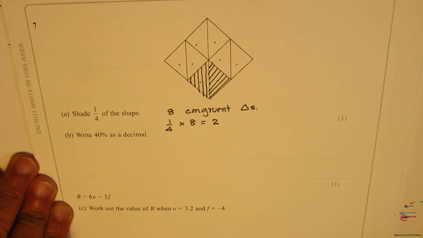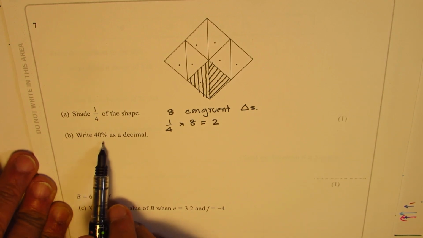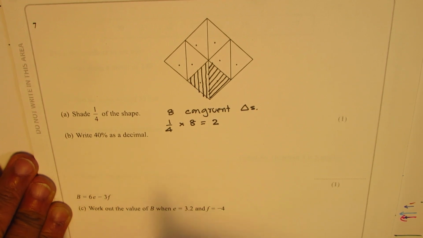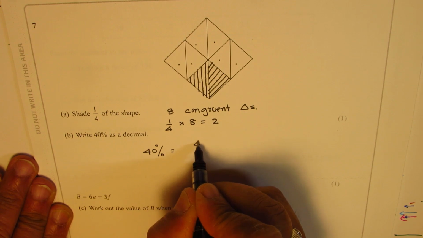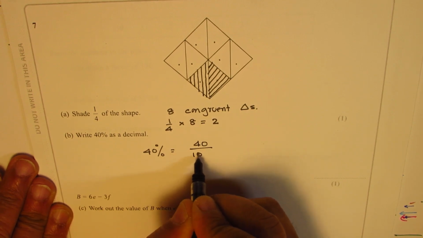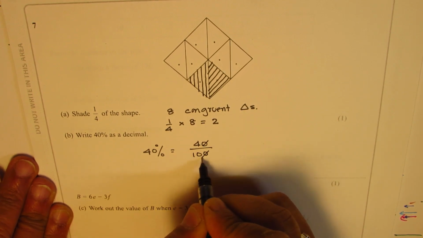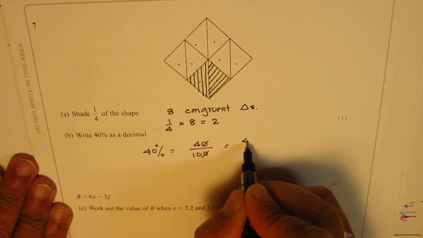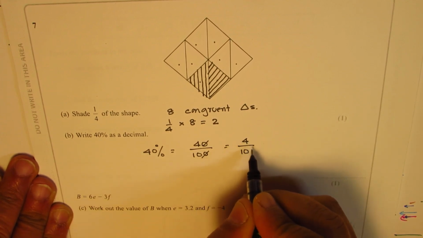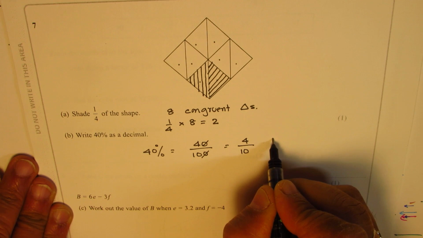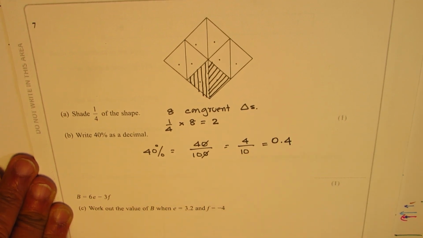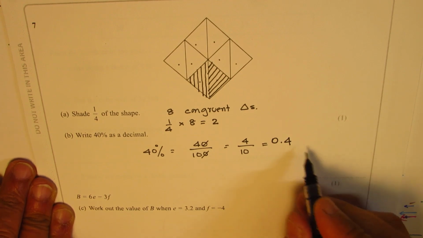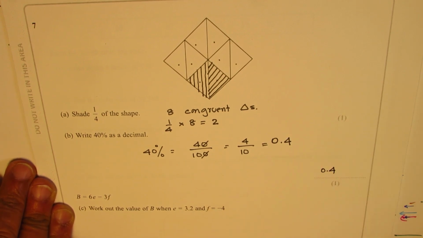So that is 1/4. Now we need to write 40% as a decimal. So 40% is basically 40 divided by 100, correct? So you can divide like this, and you get 4 out of 10. When you divide 4 by 10, you get 0.4, right? So that becomes 40%. So that is our answer. We can write here 0.4.